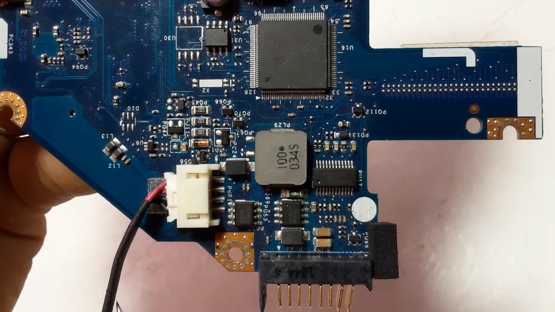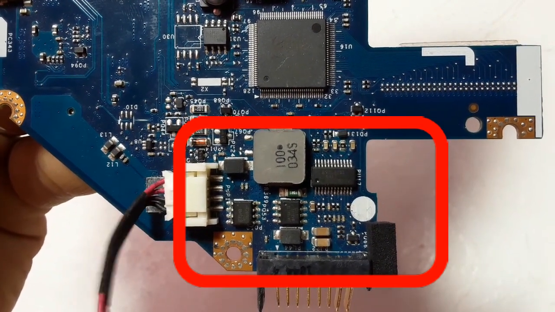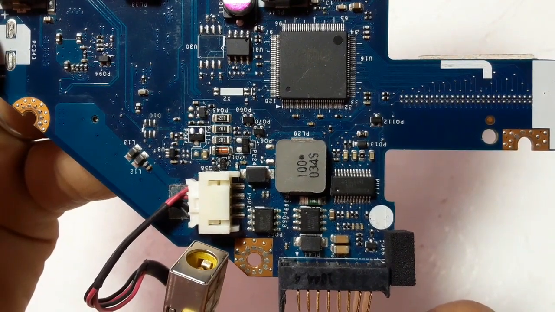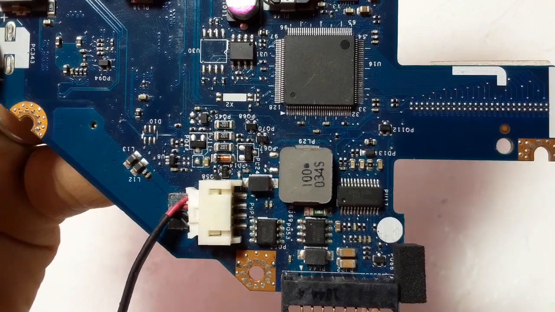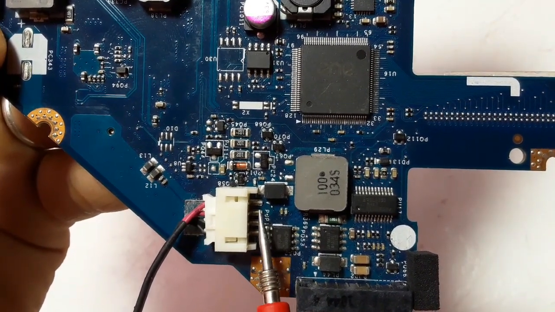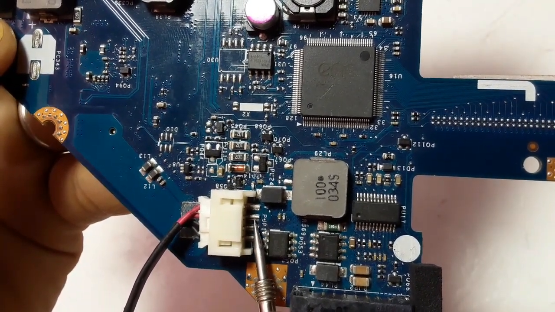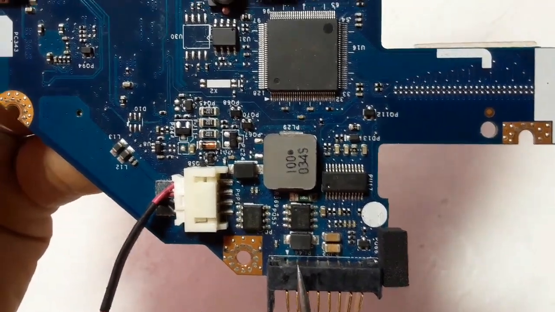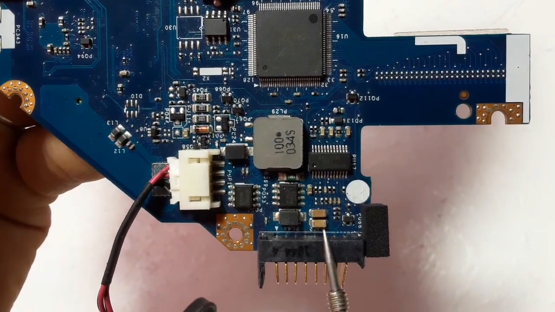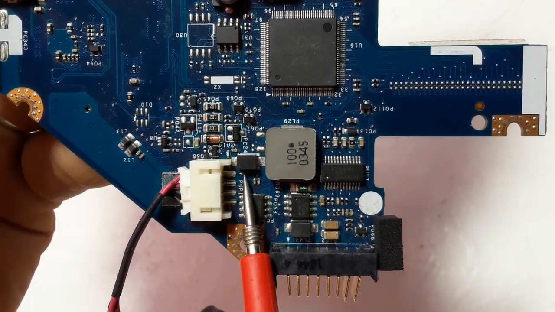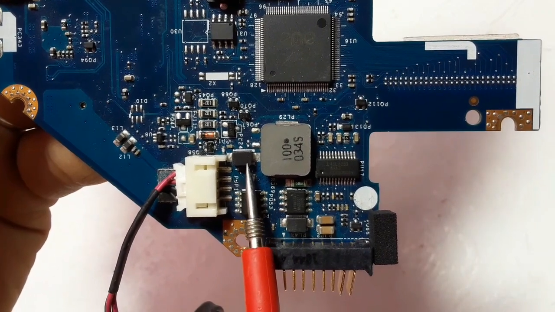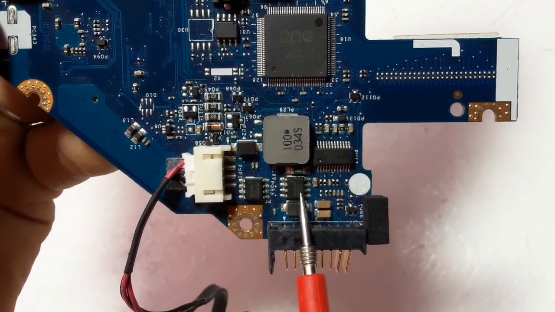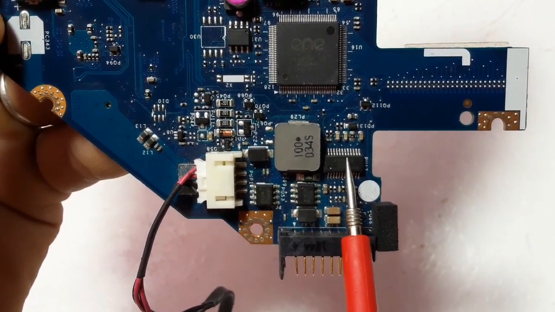We're gonna begin with the charge circuit. So as you can see here, we have basically the power jack connector with 4 terminals. So 2 terminals are positive and 2 others are negative. Here we have the battery connector. And over here we have the diode, as you can see, the inductor, and we have 2 switches. Okay? This is the charge IC, as you can see.